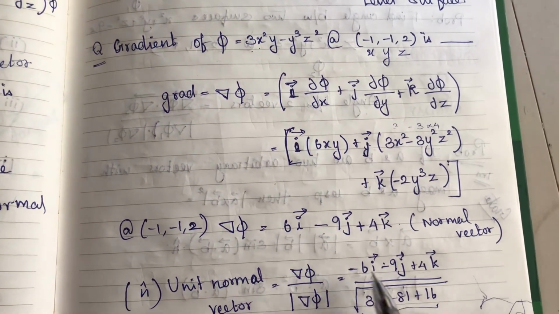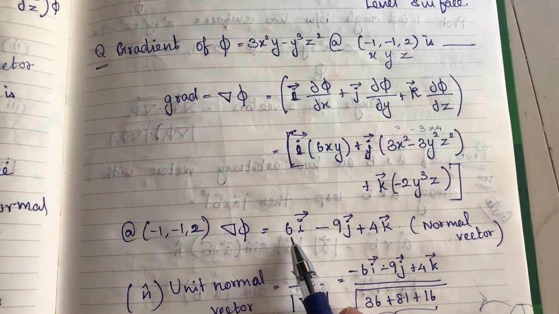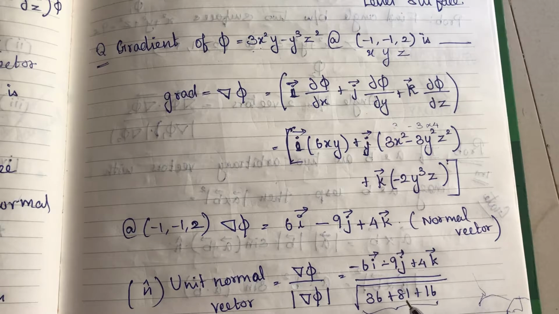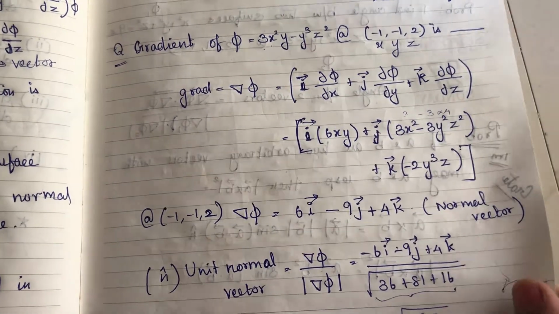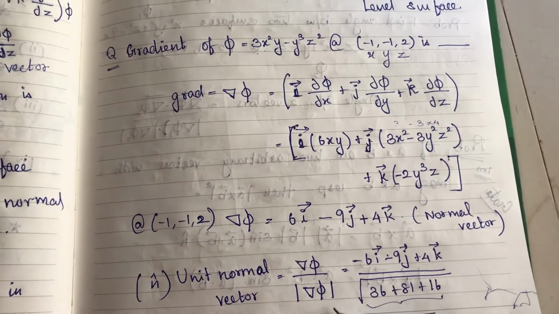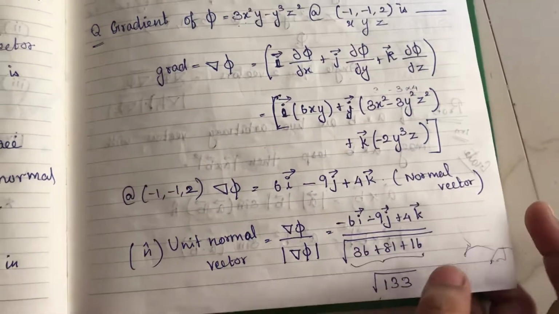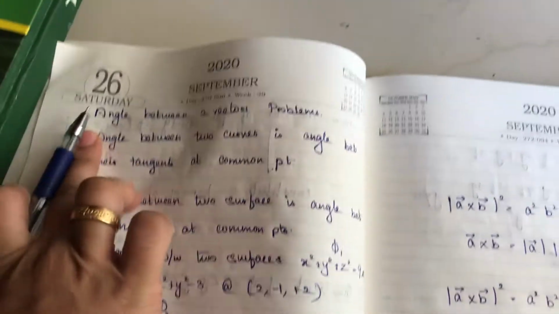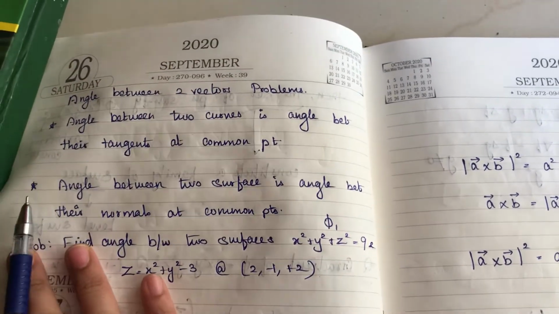We need to square the magnitudes. Like here there is 6, and 6 into 6 is 36, 9 nines are 81, 4 fours are 16. So we write their magnitude values in squares. The answer is root of 133.